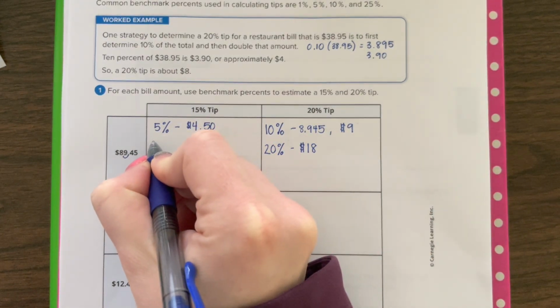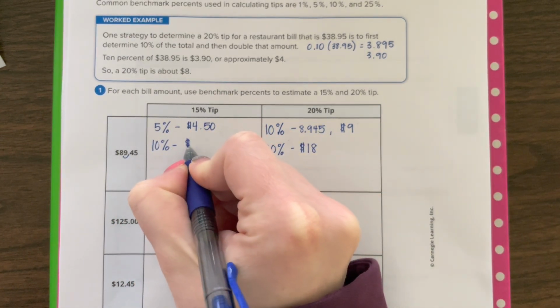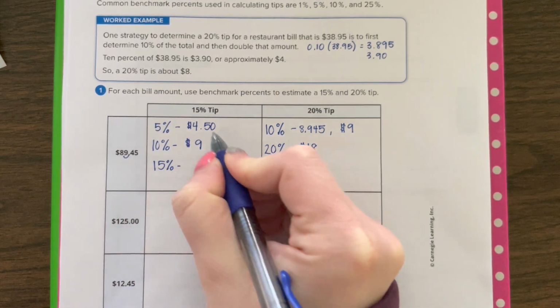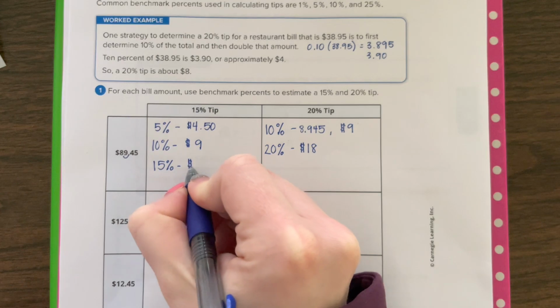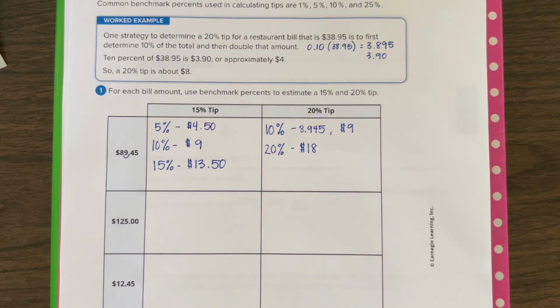And we know that 10% already was the $9. So if we're calculating a 15% tip, we can add the two together, and that would be about $13.50.